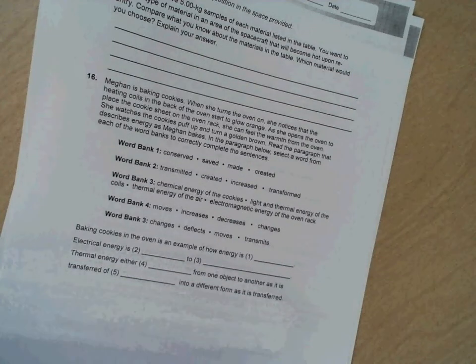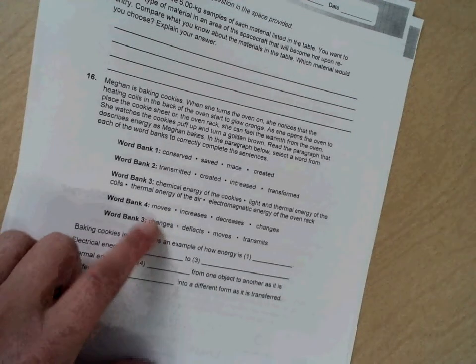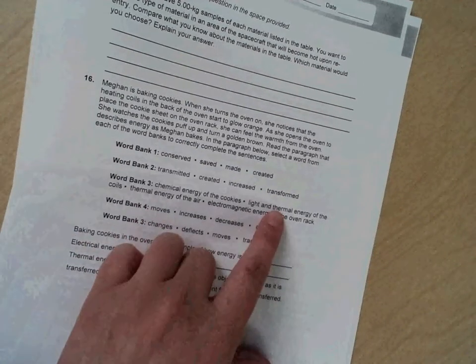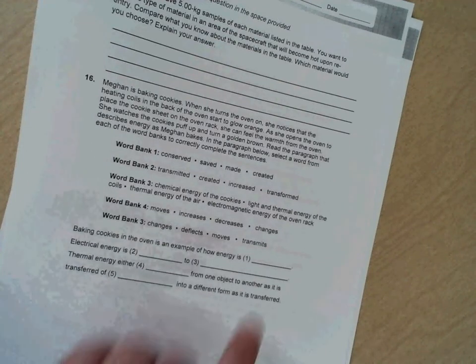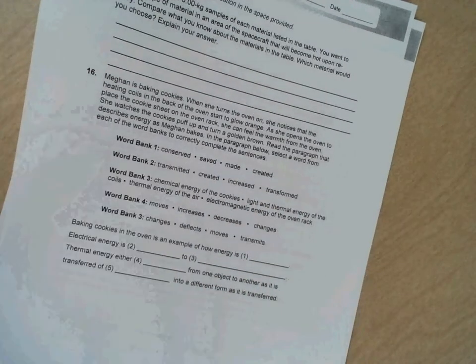So baking cookies in the oven is an example of how energy is conserved. Electrical energy is transformed to light and thermal energy of the coils. Thermal energy either moves from one object to another as it is transferred, and that should say or, not of, or it changes into a different form as it is transferred. So changes, moves. This is light and thermal energy of the coils. This is transformed, and this is conserved.